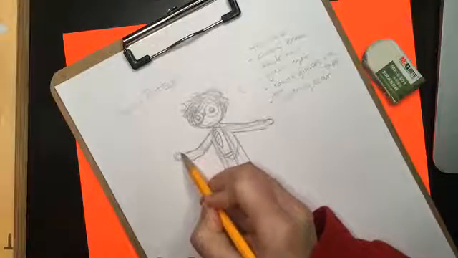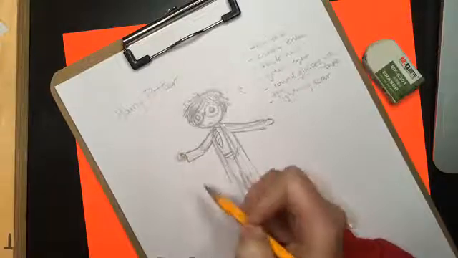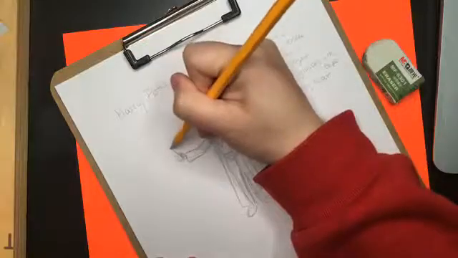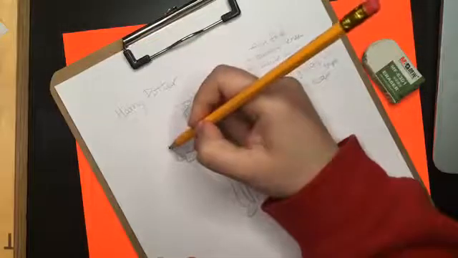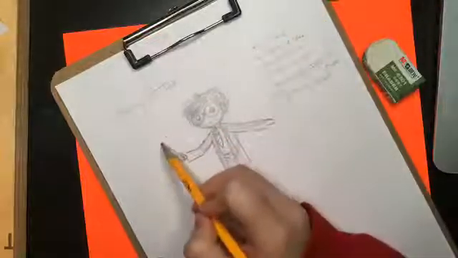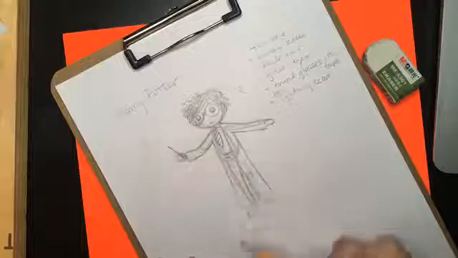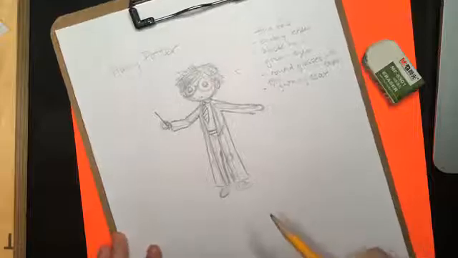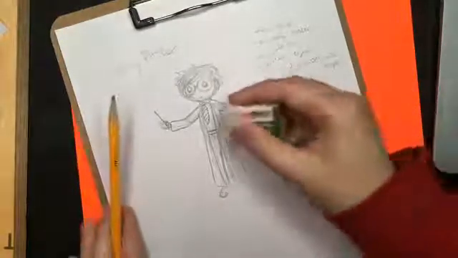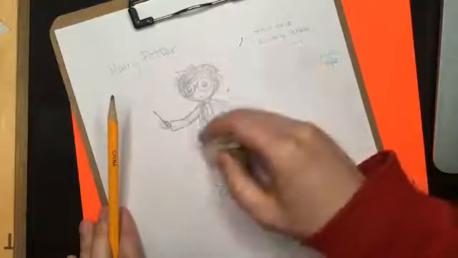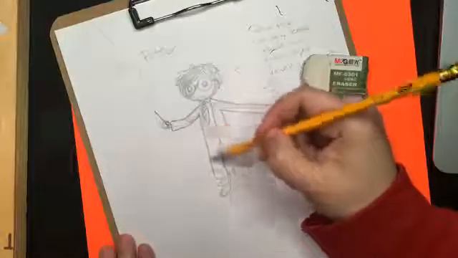If you want to draw his thumb, I usually just do a little round thing there, and his little wand here, and maybe some magical sparks, little squiggly lines. So once you've drawn the cloak here, you can erase the parts that you shouldn't be able to see through the cloak.